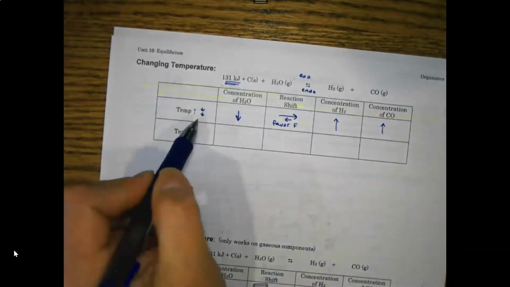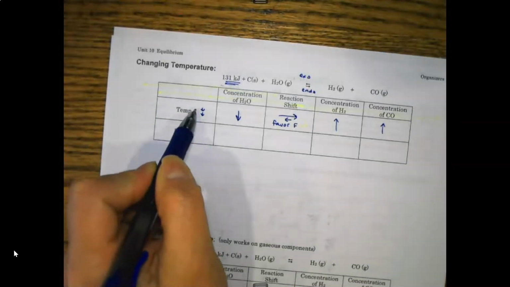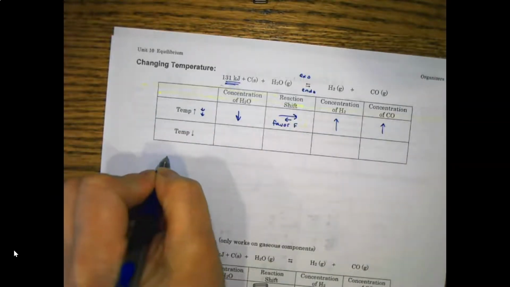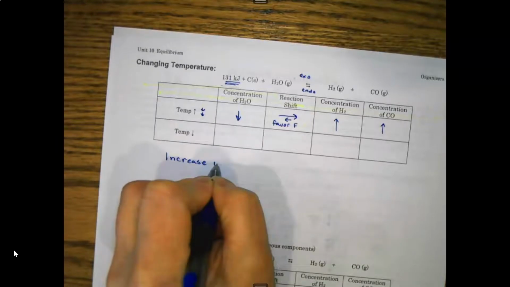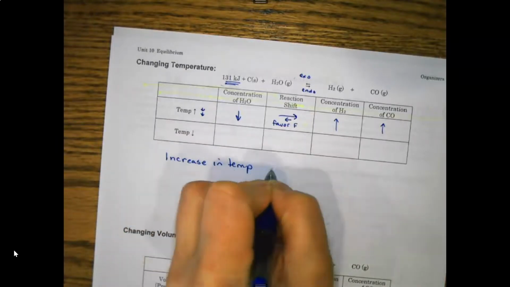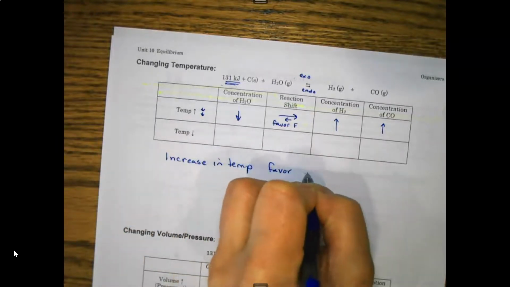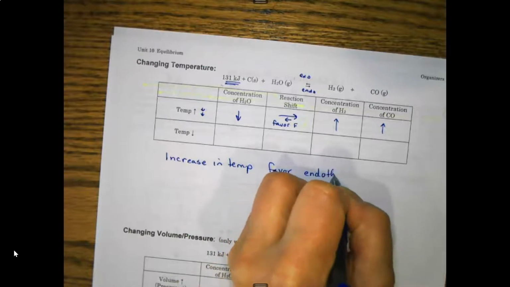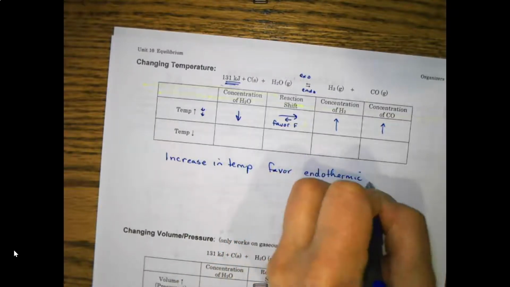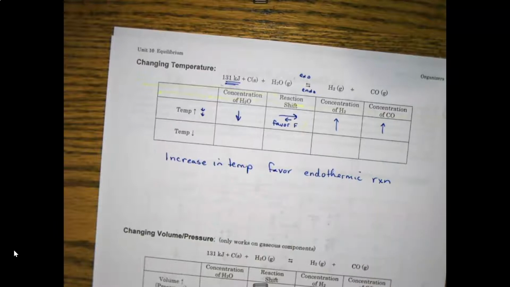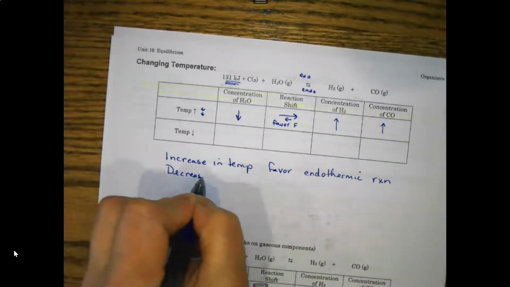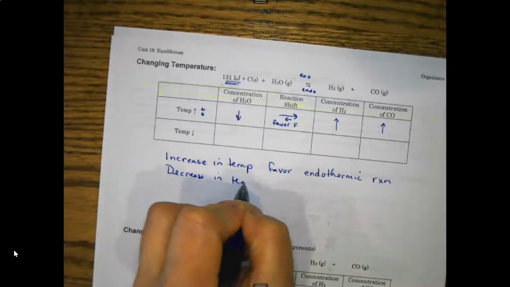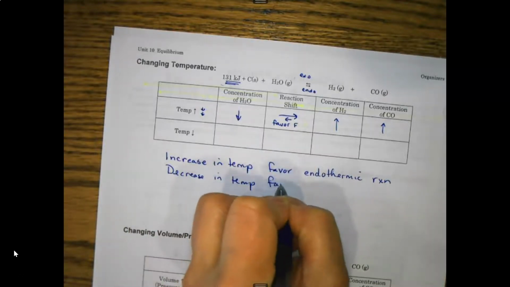If I increase the temperature, the system is going to favor the endothermic reaction. Which means if I decrease the temp, the reaction is going to favor the exothermic.